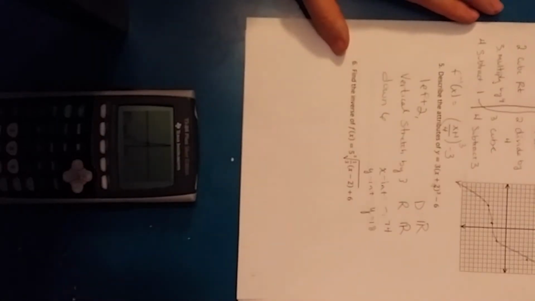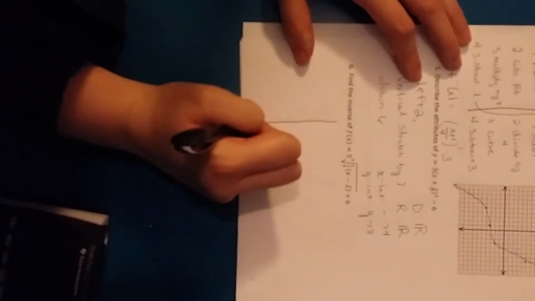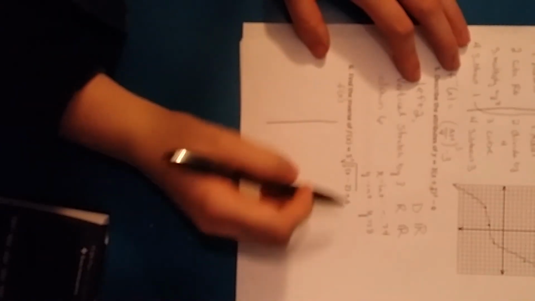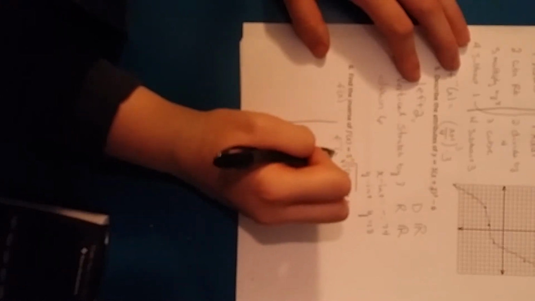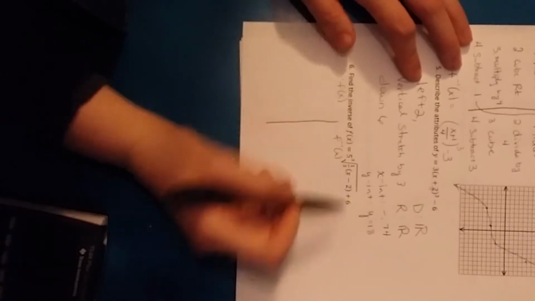This next question is just asking for the inverse. So I can go ahead and list my operations. For f of x, the first thing I'm doing to x is subtracting 2.